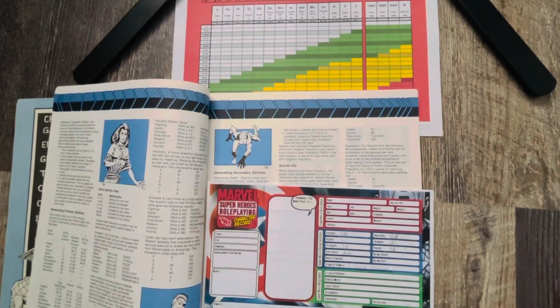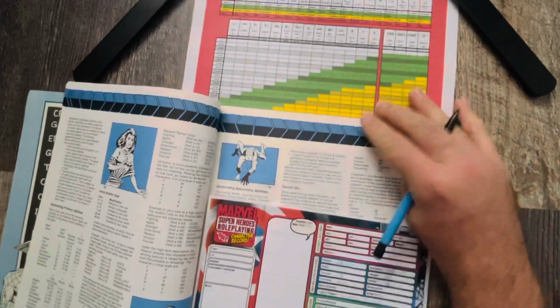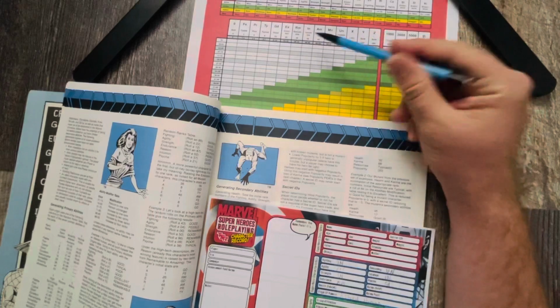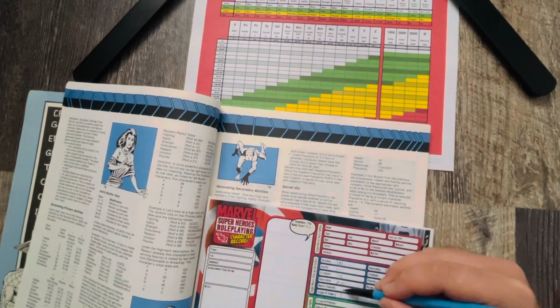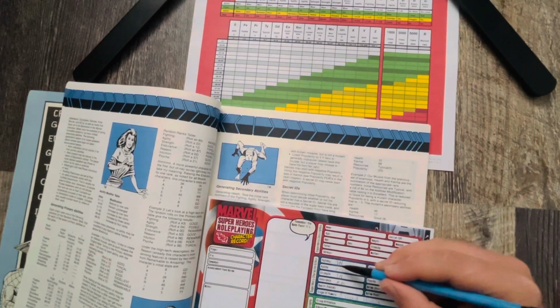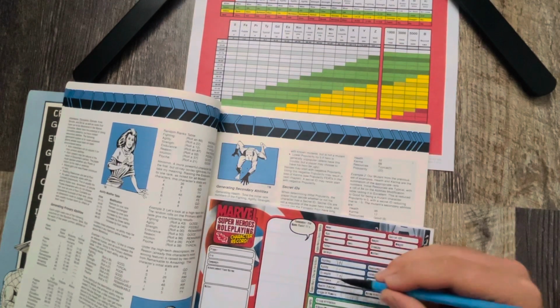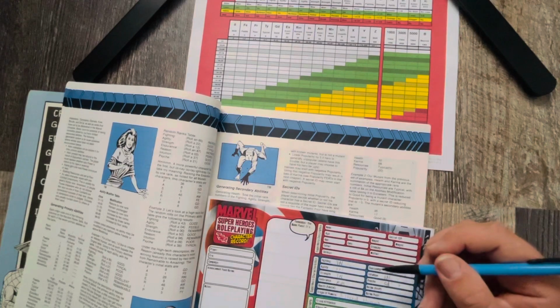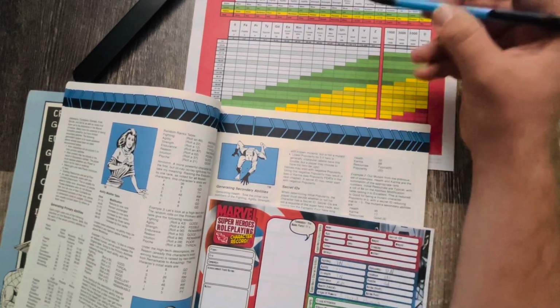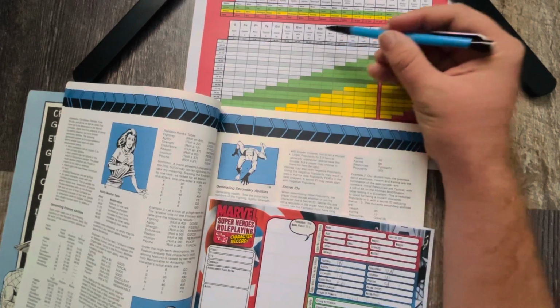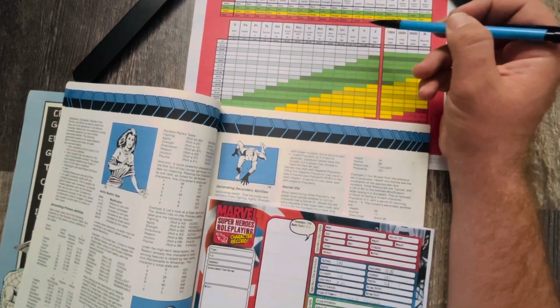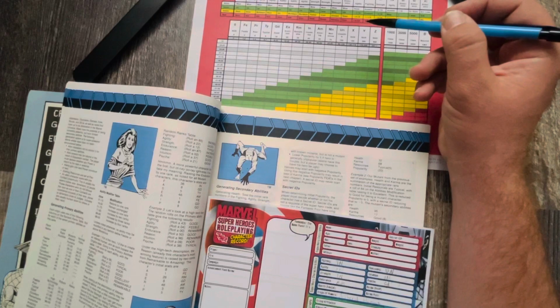Now, for our health. On this chart, each stat has a number. For our health, we take our fighting, our agility, our strength, and our endurance points and add that up. Incredible is 40. And then, did I put those abbreviations right?